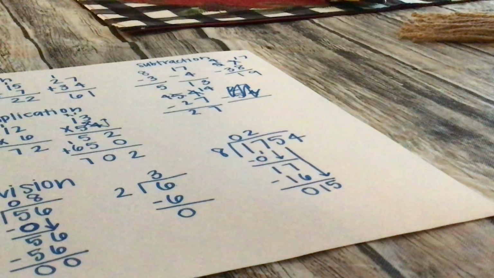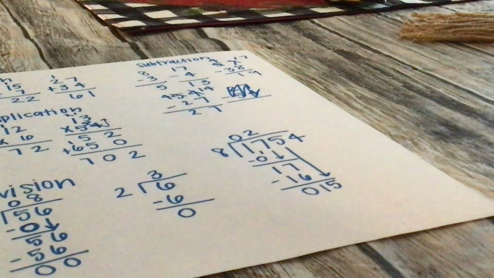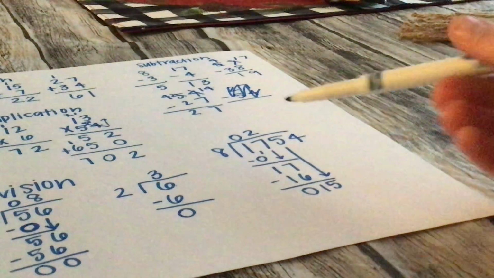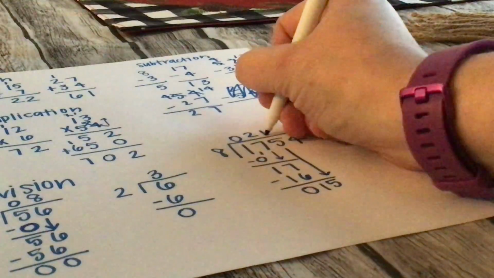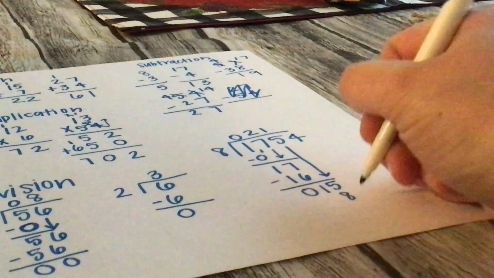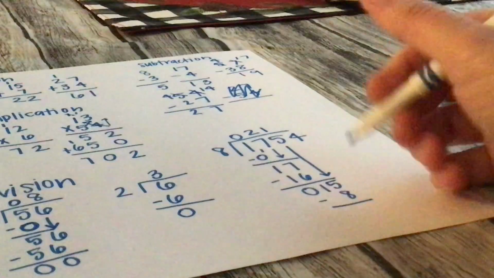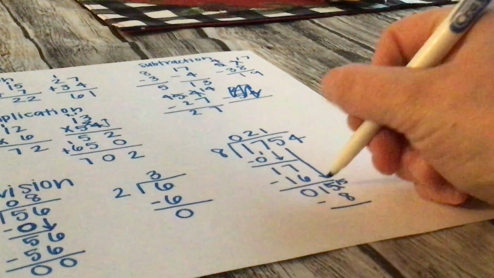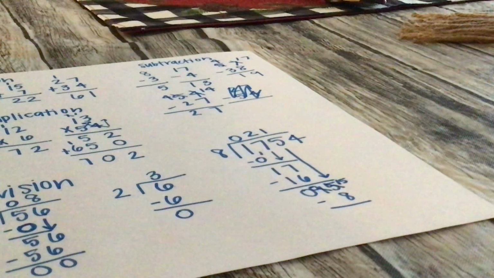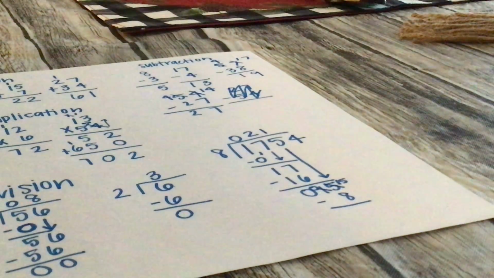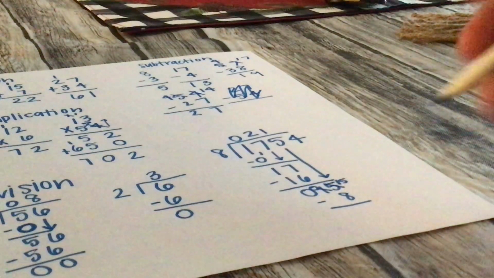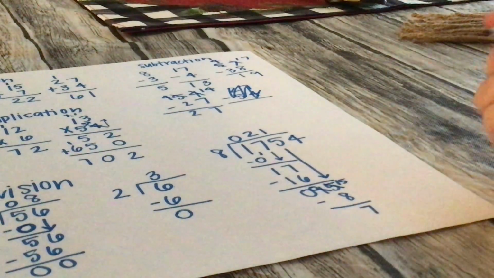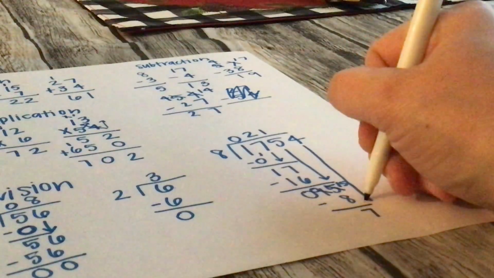Now I say, okay, how many times does 8 go into 15? Well, I know it's not 2, I just did that. So it's only once. 1 times 8 is 8. I'm going to subtract again. Now, this one we're going to have to borrow. So we make this a 15. This changes to 0. So what is 15 minus 8? So we have 15, 14, 13, 12, 11, 10, 9, 8, 7. So my answer here is 7. And now I bring down that 4.